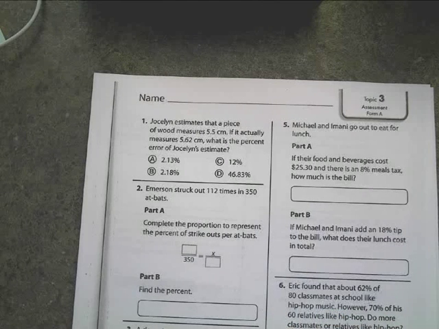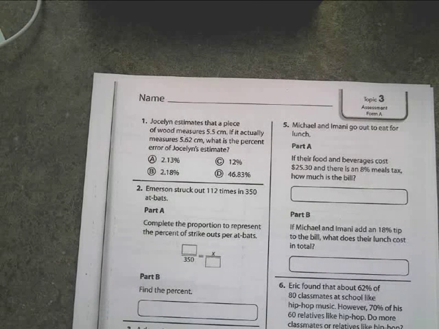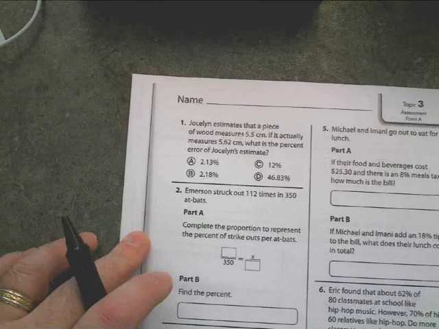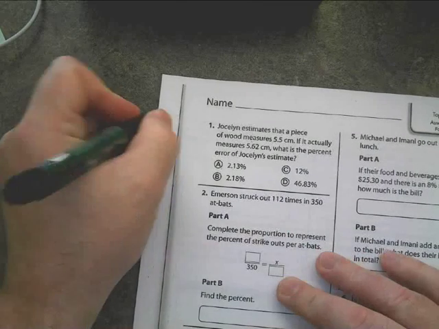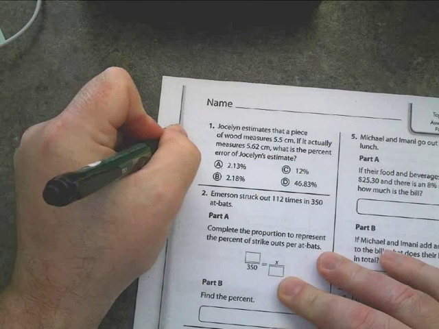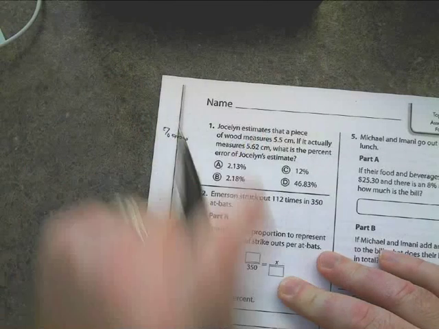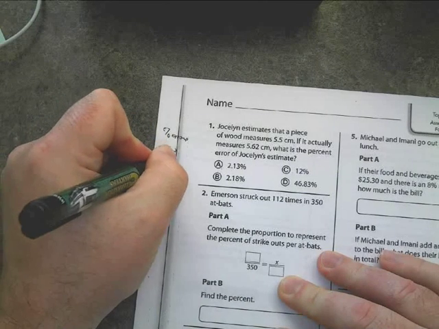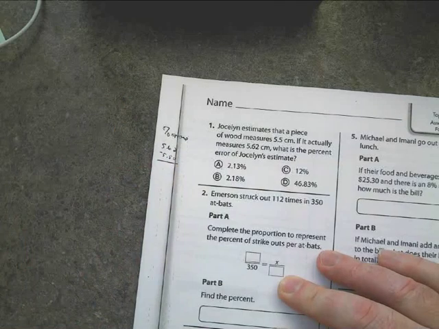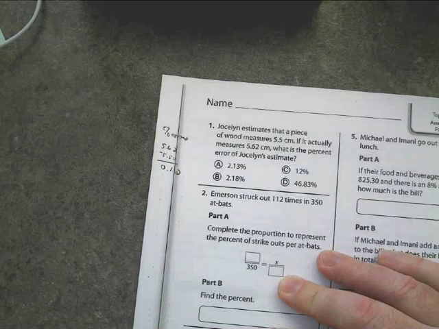Okay, question number 1. Jocelyn estimates that a piece of wood measures 5.5 centimeters if it actually measures 5.62. What is the percent error? Okay, first and foremost, everybody over here, please put percent error equals. I'm going to take the difference between these two: 5.62 minus 5.50. Gotta throw a 0 there, otherwise it gets messed up. I get 0.12.